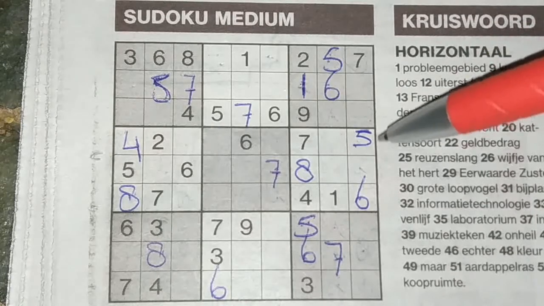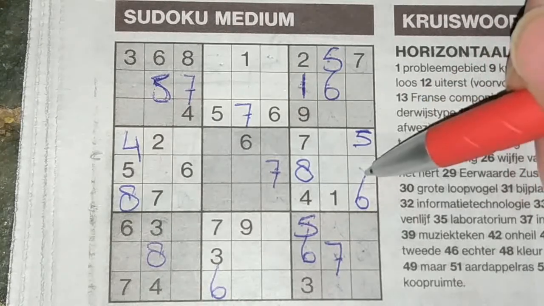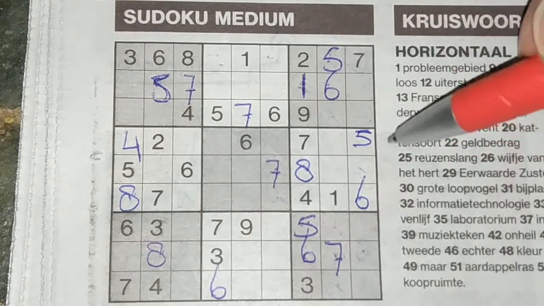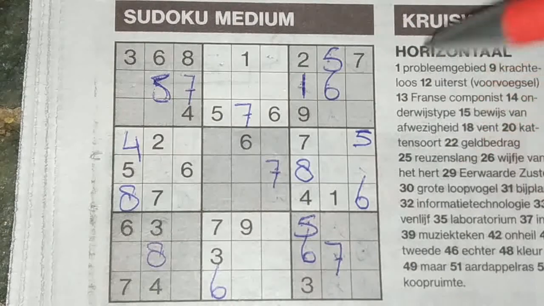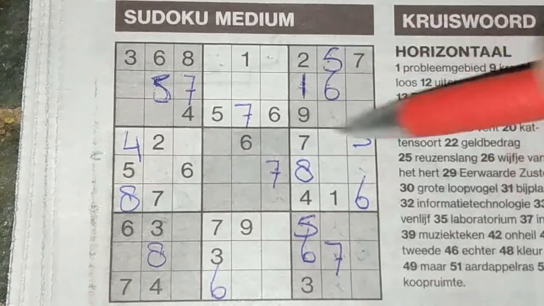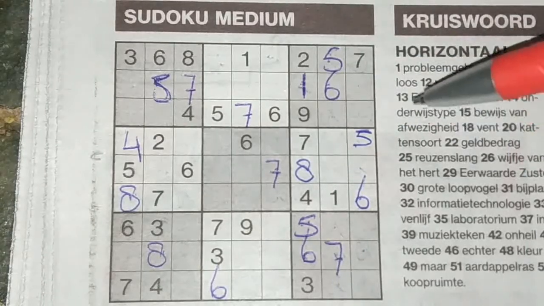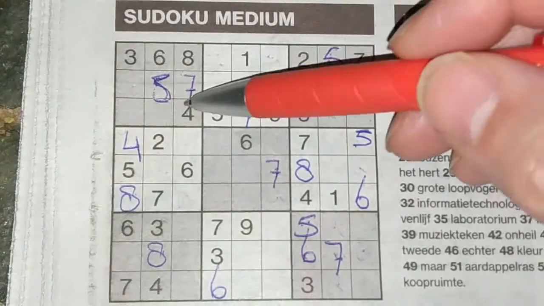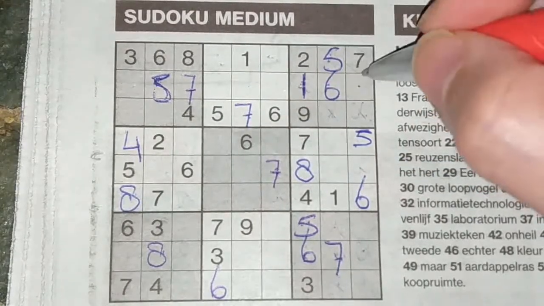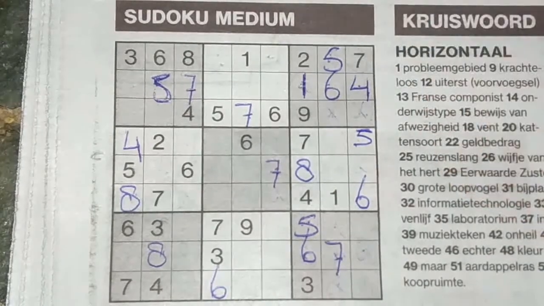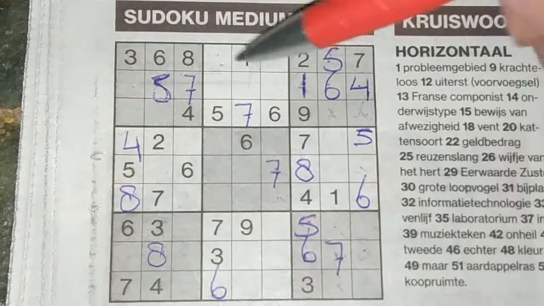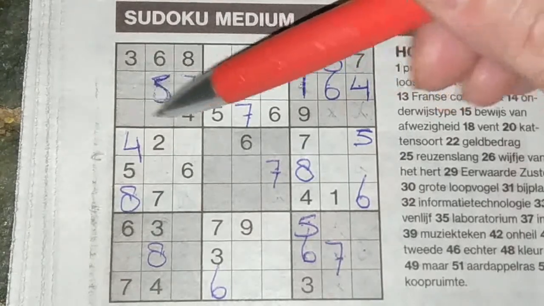Then 3, and then 9. This big square, 3 missing numbers. One of the missing numbers is a 4. I see here 4, so no 4 in these two boxes. 1 box left for the 4 should be this one. 3 and 8.